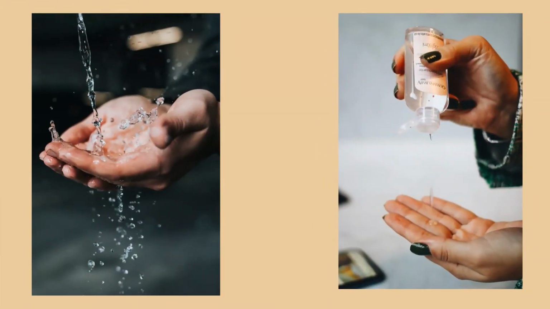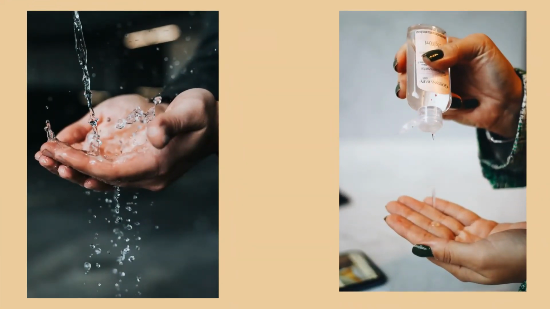When we talk about washing our hands, we have 2 main ways. We have hot soapy water and we have hand sanitizer. So how do you know when to use one over the other? Well, you want to use hot soapy water for at least 20 seconds when your hands are soiled in some way. This is actually your go-to. You always want to try this first if it's an option.